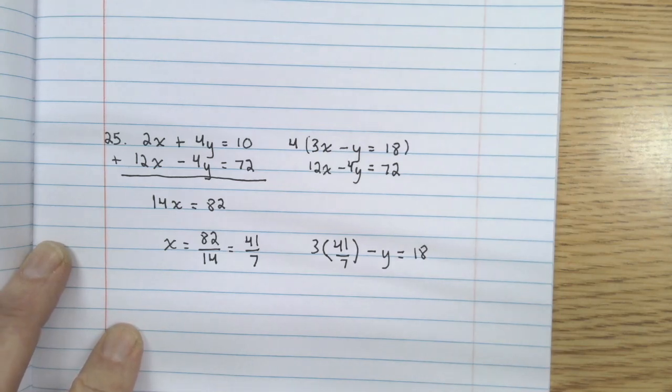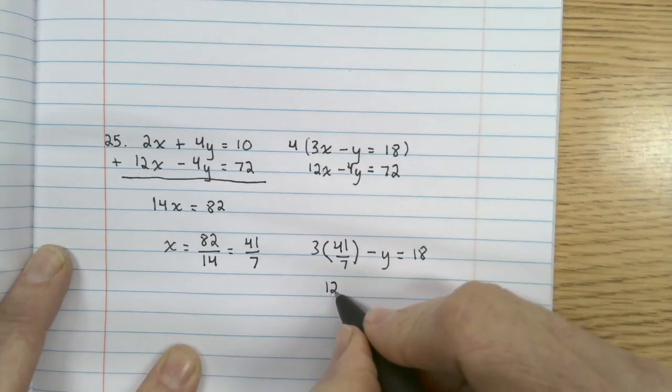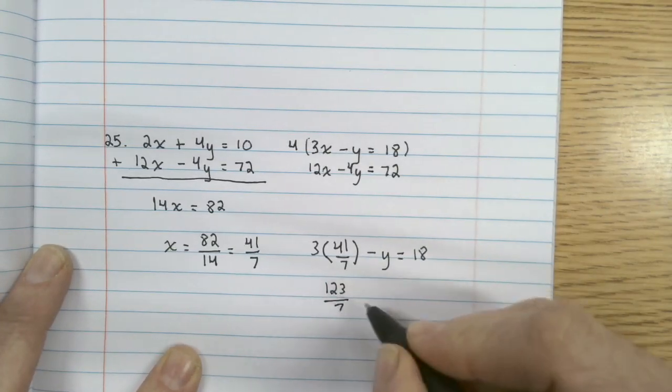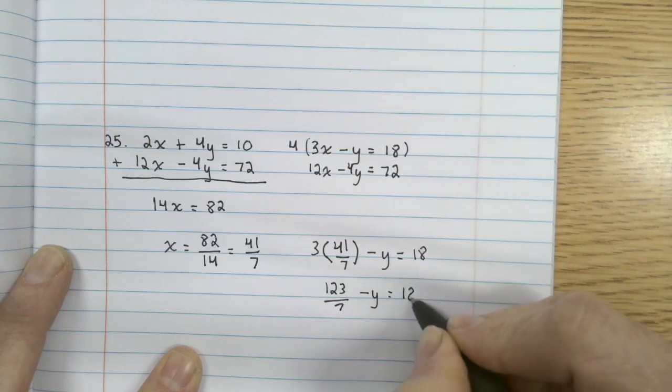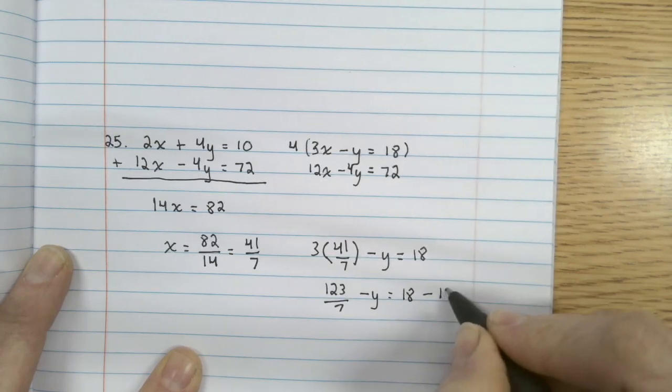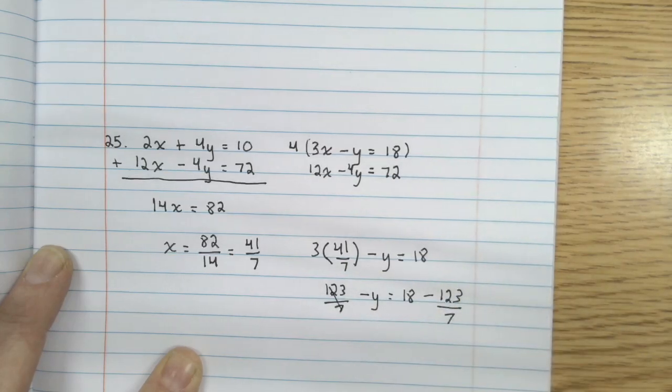So 3 times 41, ouch, that is going to be 123 over 7 minus y equals 18, and so we're going to subtract 123 over 7 from both sides.